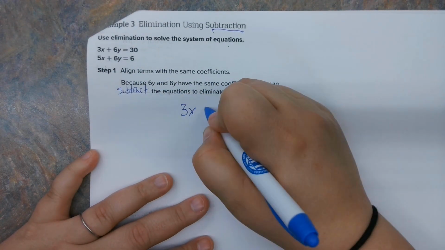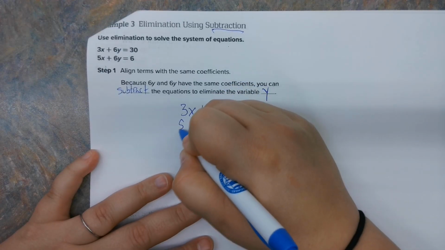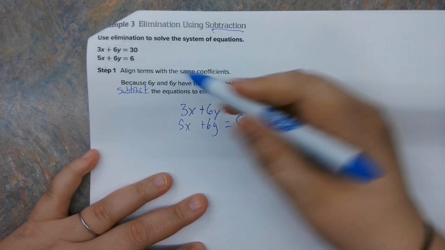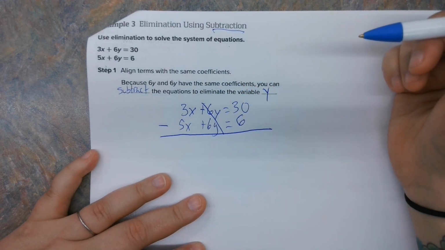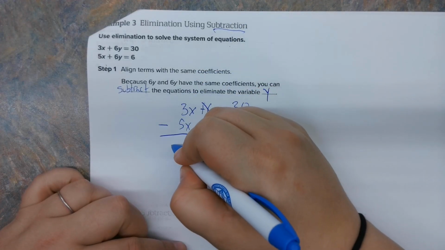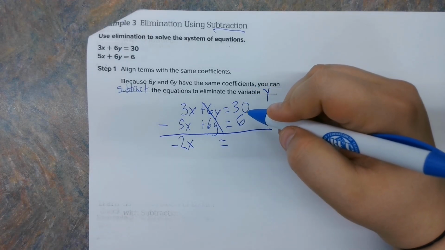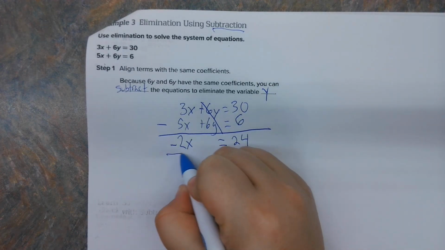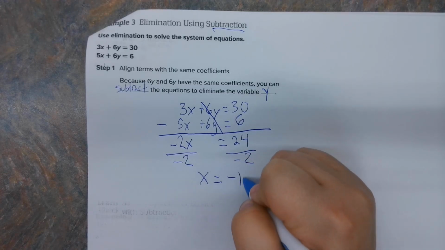So let's rewrite it. 3x plus 6y equals 30. 5x plus 6y equals 6. Same, so I'm going to subtract. 6 minus 6 cancels out. So now I'm going to subtract here. 3 minus 5 is negative 2x equals 30 minus 6 is 24. Then we can divide by negative 2, divide by negative 2, x equals negative 12.